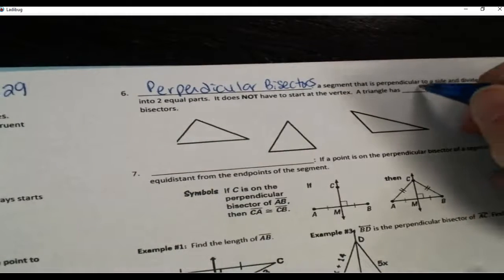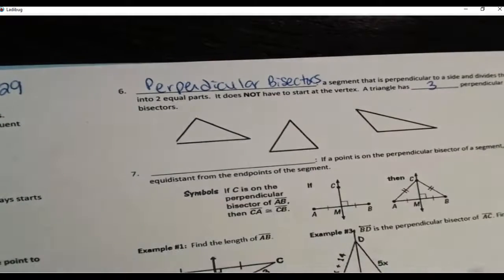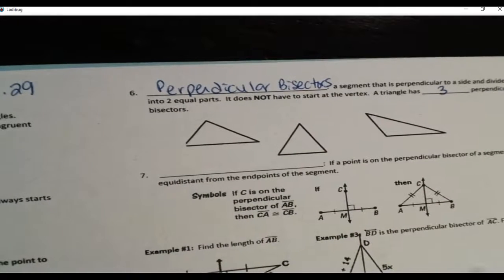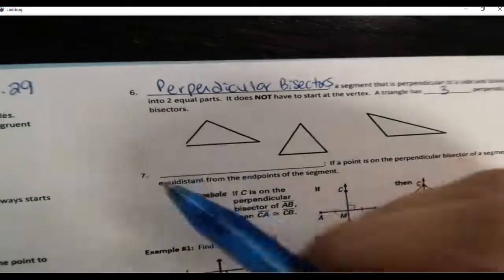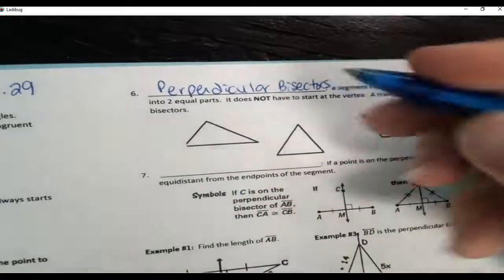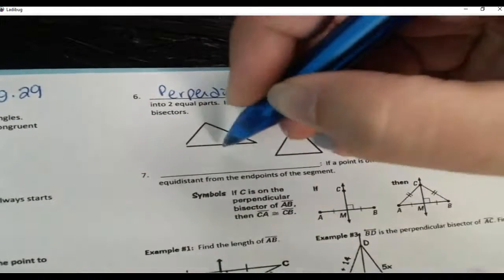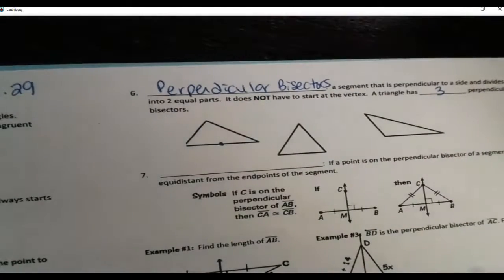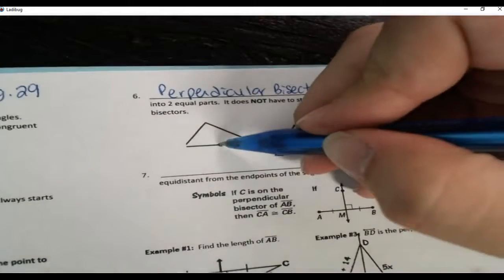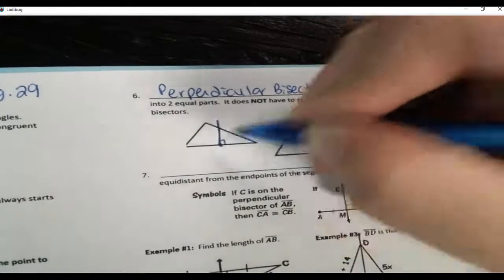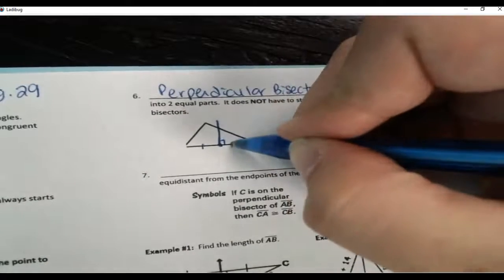And a triangle also has 3 perpendicular bisectors. Again, if it's a bisector, it's cutting each side in half. So if I look at this side, we could say halfway is about right here. And if it's perpendicular, it has to meet it at a 90-degree angle. And then it makes these two sides equal.